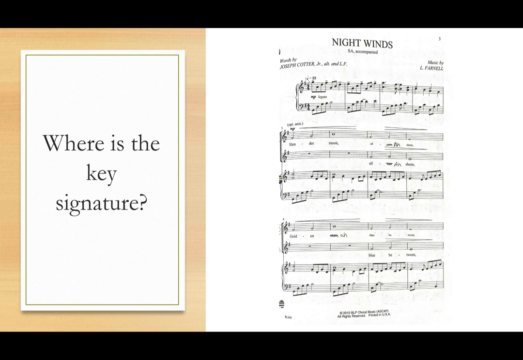So right here, we've got a sharp. We've got sharps here and here, and then down here. So that is our key signature, one sharp for this piece. And in pieces of music, the key signature can change in the middle of the song. So you have to make sure that you're always looking for that to make sure that you are still in the right key. And that will tell you, again, where your tonal center is, where do is, and which notes to sing.